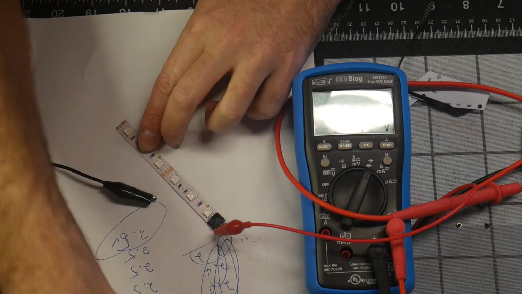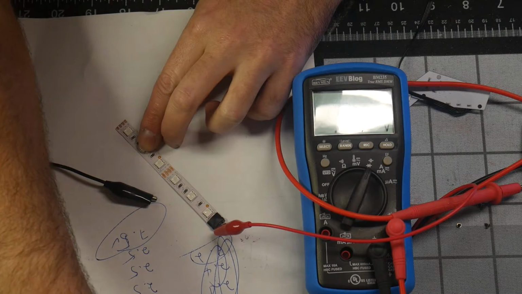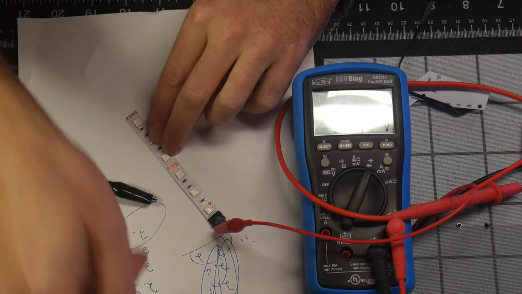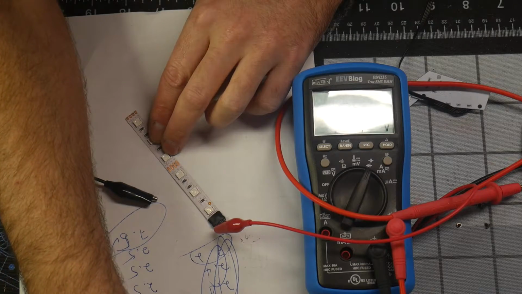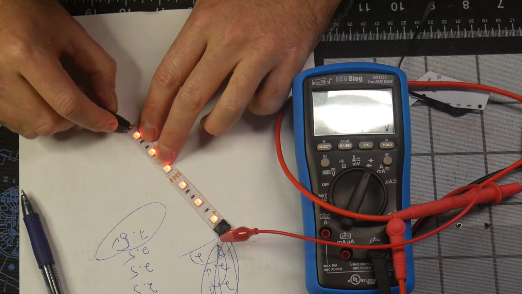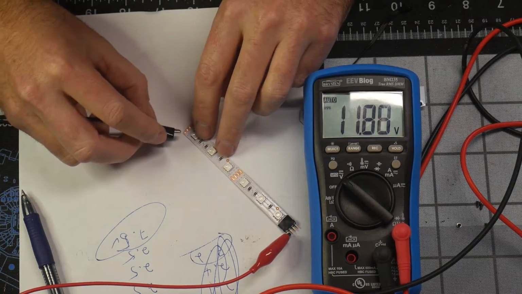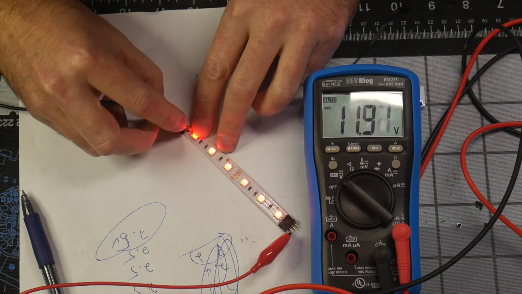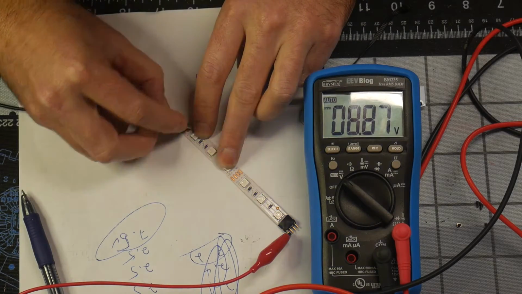So you can see it can't take it. It needs more than 5 volts, and that's because red uses quite a bit less, so it's barely enough to turn it on. So I'm going to go up to 12 volts, set this, and as you can see, that's using 8 volts, that's using 6, it's using 8.